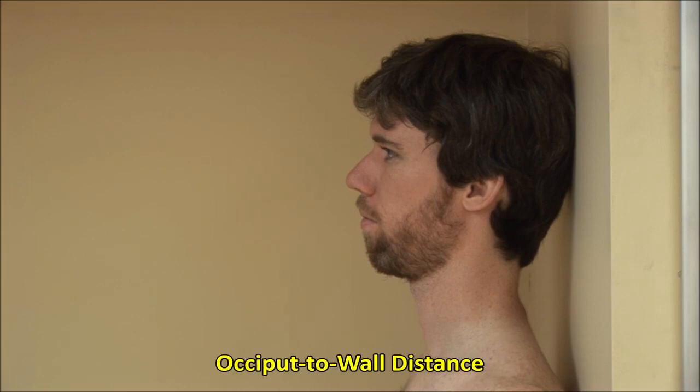The first few special tests I will do can actually be done during the range of movement assessment. We'll first look at occiput to wall distance. Have the patient stand with the heels and back against the wall. Normally the occiput should touch the wall, so the distance will be 0. However, this will be increased with cervical or thoracic kyphosis and should be measured.